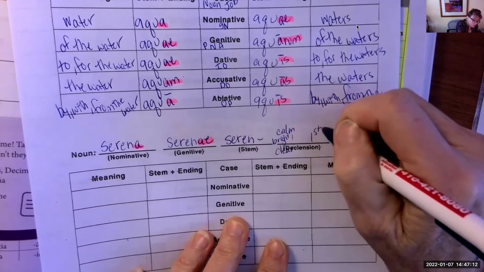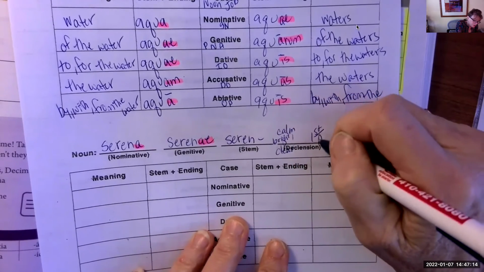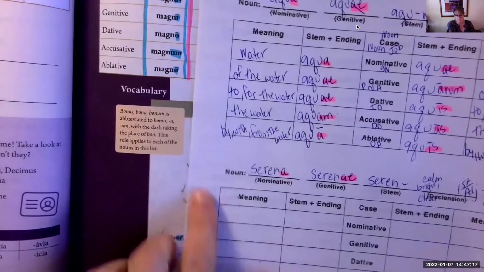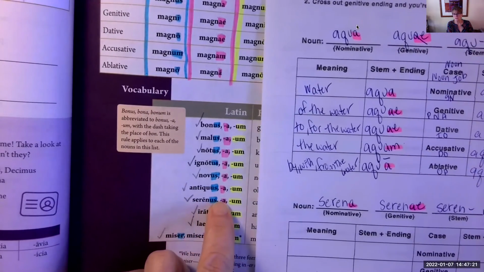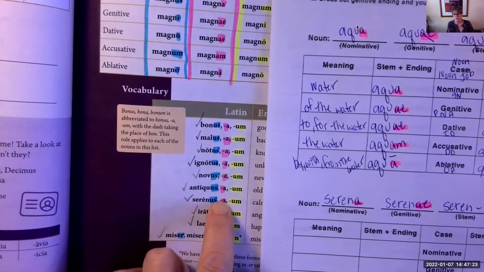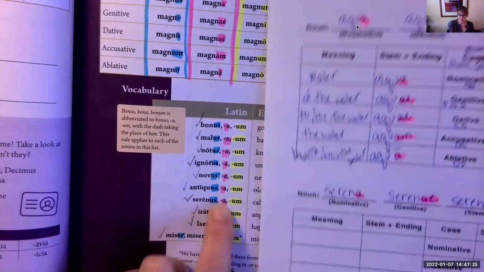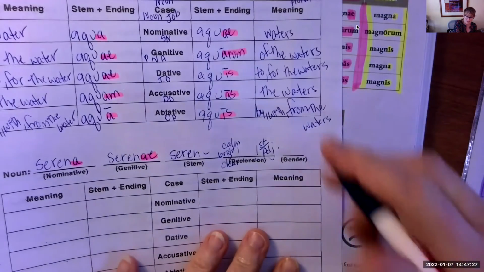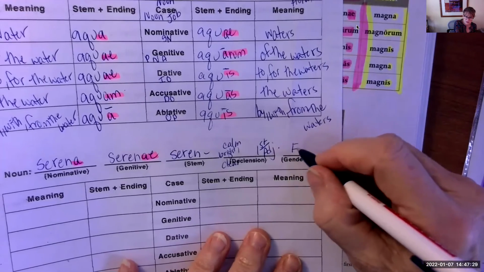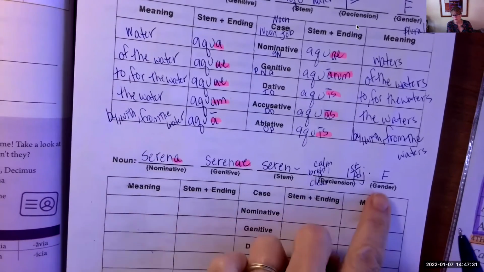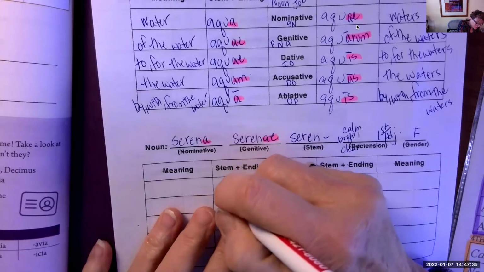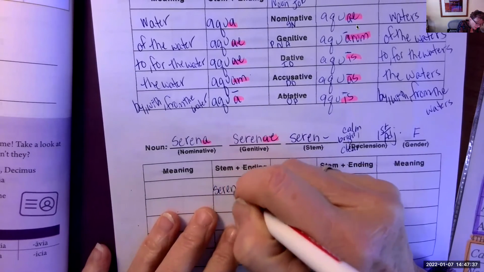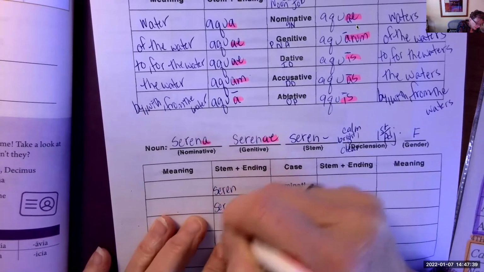This is a first declension adjective. Serena is an adjective. It answers the question, what kind, which one, how many. That's what adjectives do. And this one is feminine, okay? So we're going to decline this. We're going to write S-E-R-E-N 10 times.